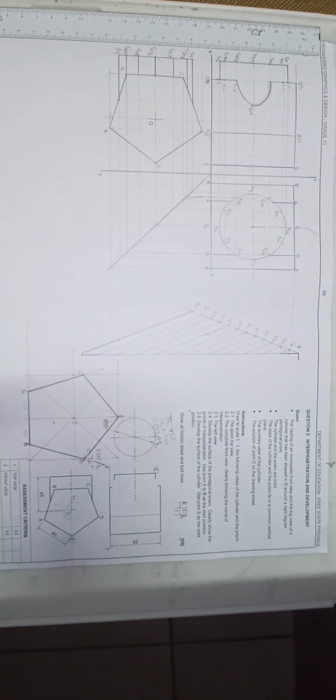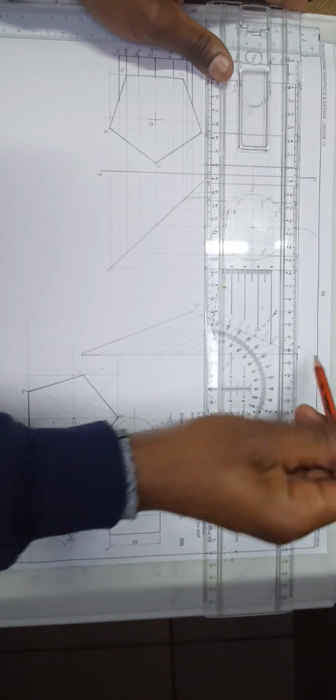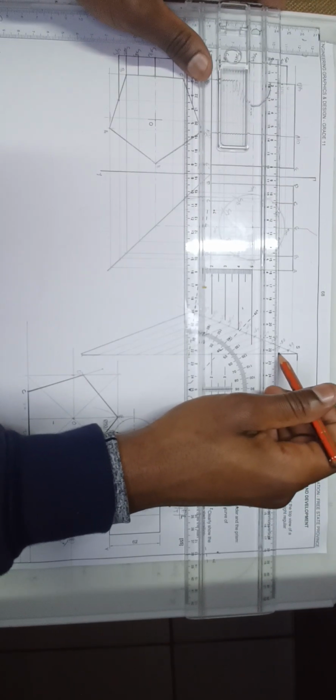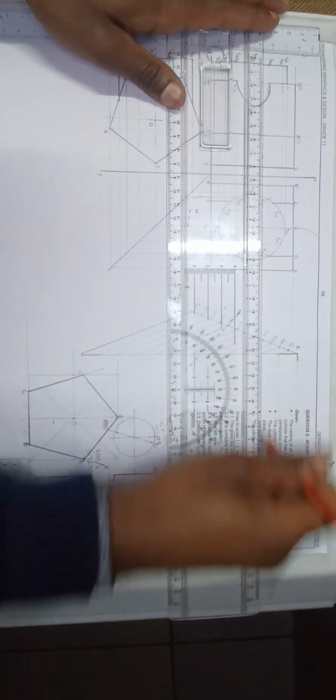Okay, then now you will need to use your horizontal construction lines again on those points.